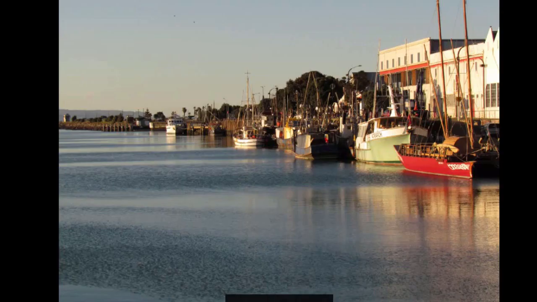Okay, and just finish off with a picture. This is from Napier down at the harbour, which is very pleasant.